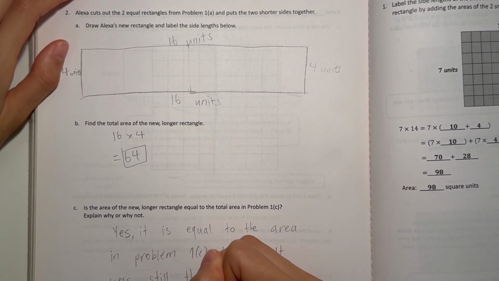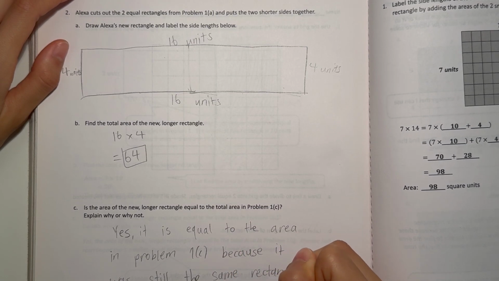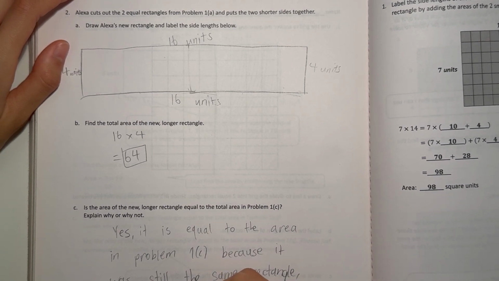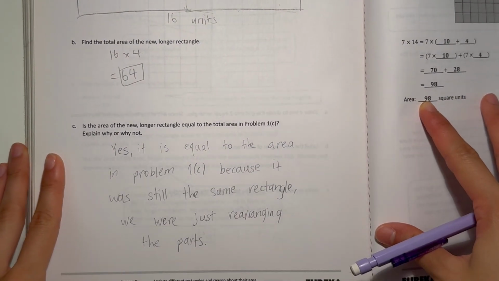We were just rearranging the parts. That's basically the main idea. We just look at it another way, basically.